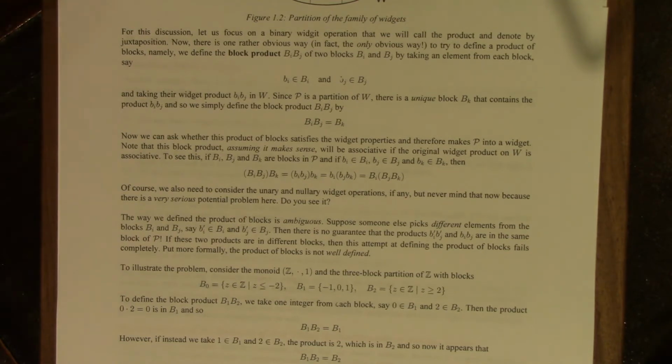And the same thing, we would have to consider also the unary and nullary widget operations as well, to see how they work and their properties. But never mind that now, because we'll get to it later, but there's a very serious potential problem here. And it would be interesting to see if you can see it before we continue. You might want to pause the video and think about it a minute.